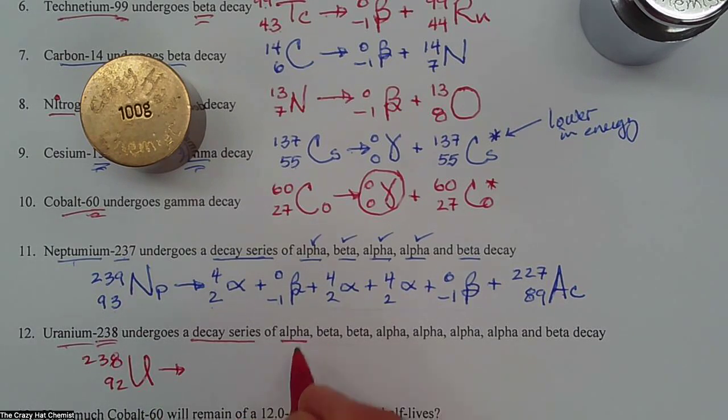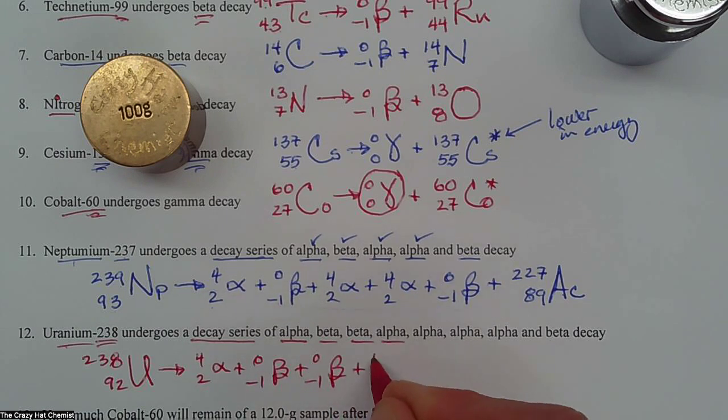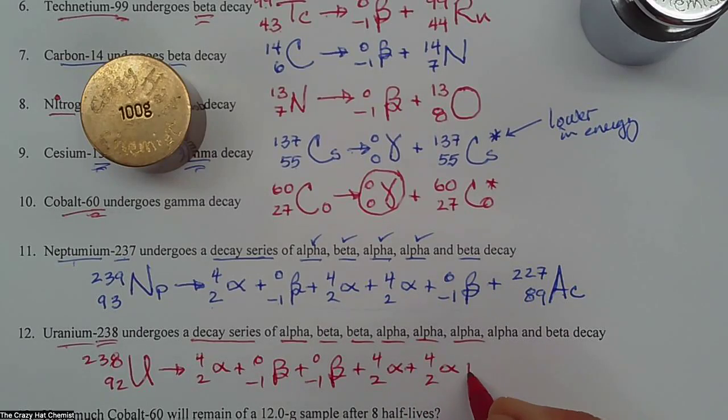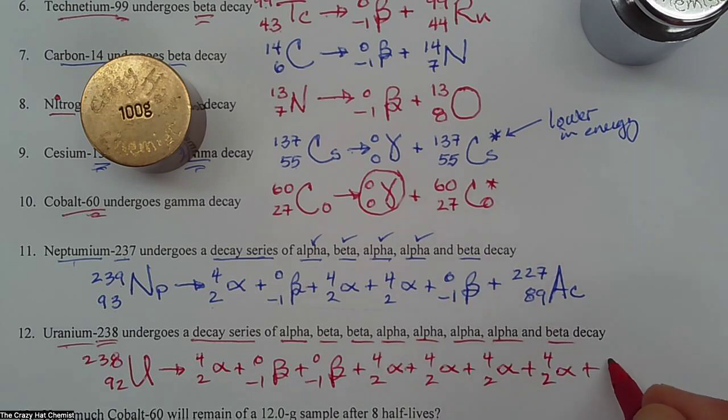The first one is going to be alpha. That's a 4 and 2. There's the alpha symbol. Then a beta. That's 0, -1, a beta symbol. Another beta. That's a 0 and a -1. That's the beta symbol. An alpha, 4 and 2 for the alpha. Another alpha, 4 and 2 for that alpha. Another alpha, that's 4 and 2 for that alpha. Another alpha yet, a 4 and 2, and that's an alpha. And then the beta, finally, 0, -1, and a beta symbol.